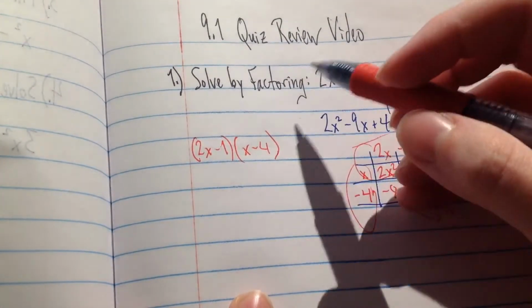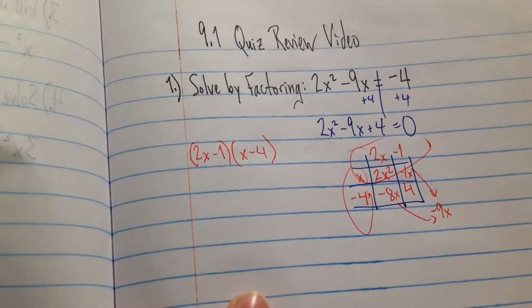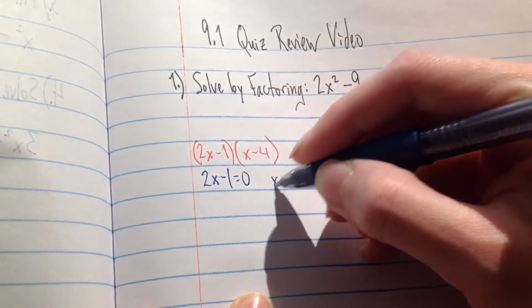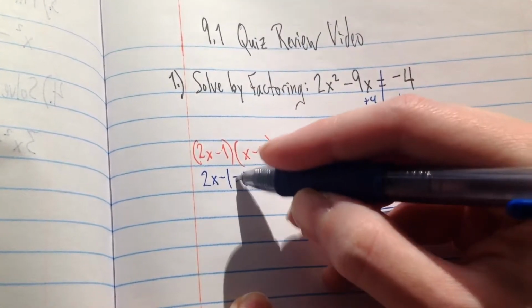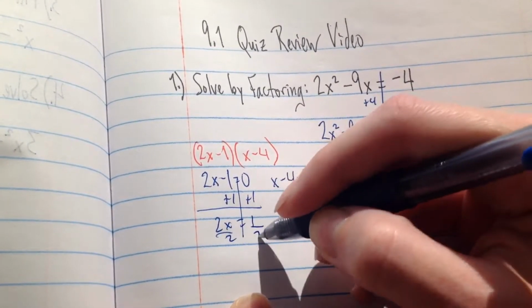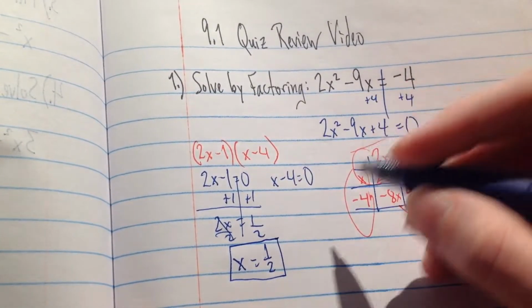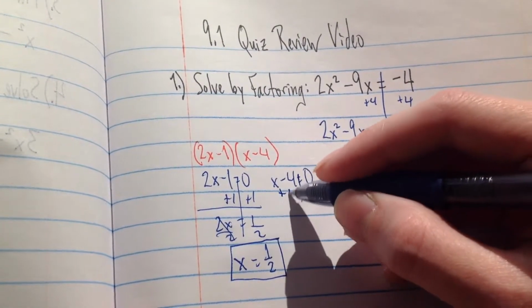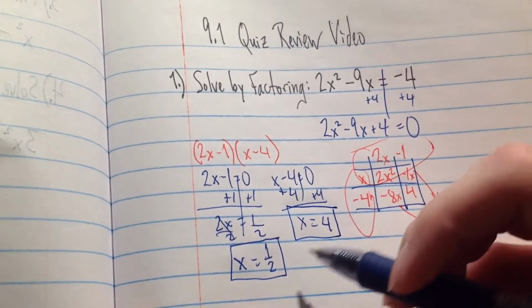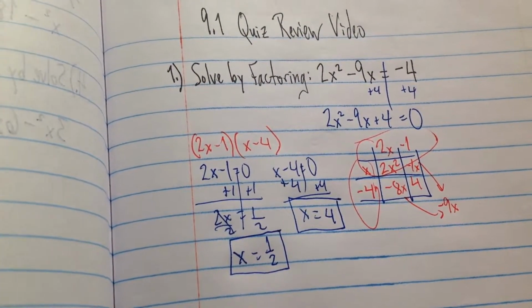And then if this problem just said factor, we would be done here, but since it says solve by factoring, we want to keep on going. Set our factors equal to 0. So 2x minus 1 equals 0, and x minus 4 equals 0, and then from there we solve. So plus 1, and then divide by 2. Our first solution is 1/2. And then for our other one, you're just adding 4 on both sides. Second solution, x equals 4. So those are your two solutions. Hopefully those are the answers you got as well.